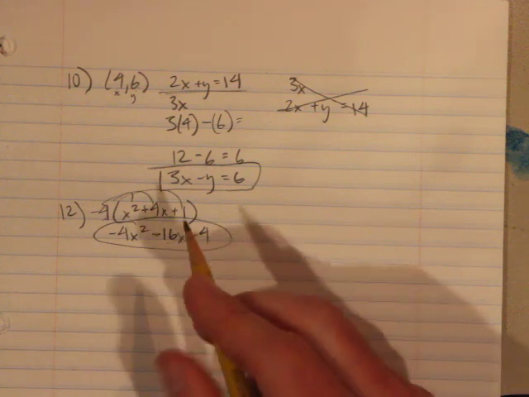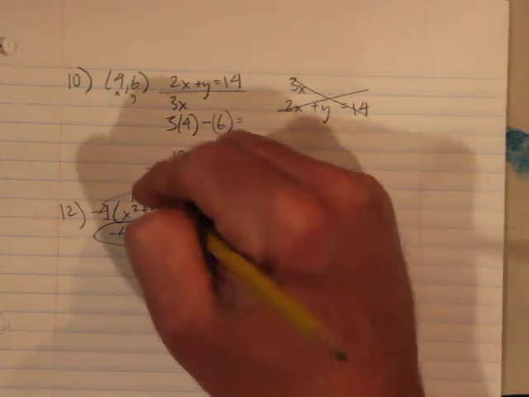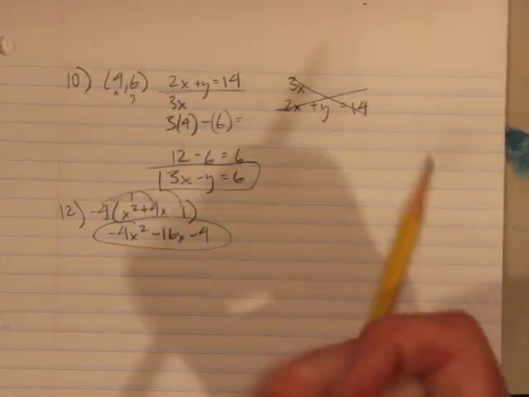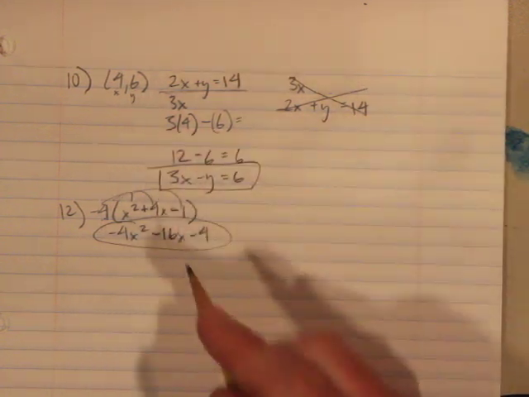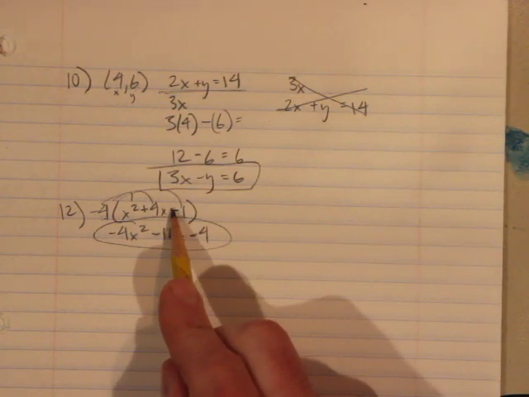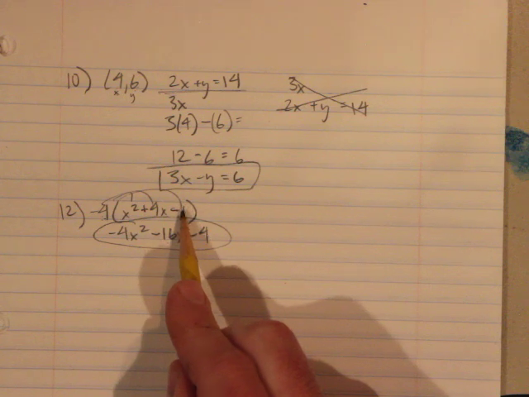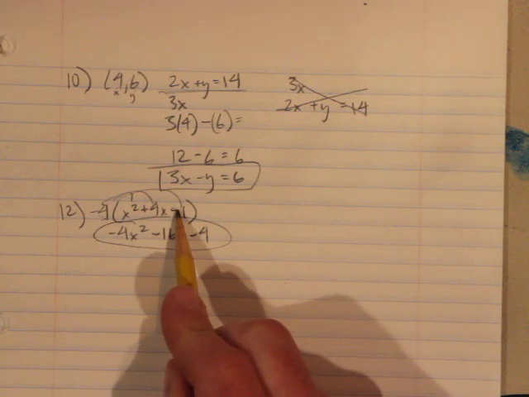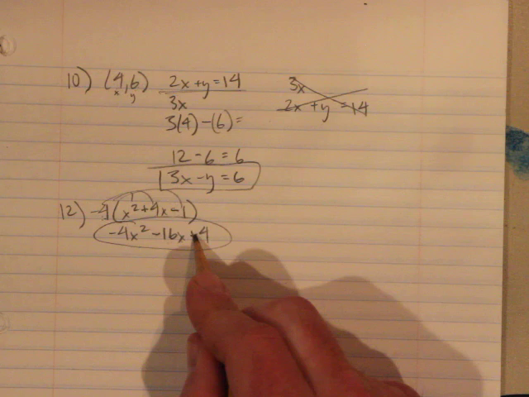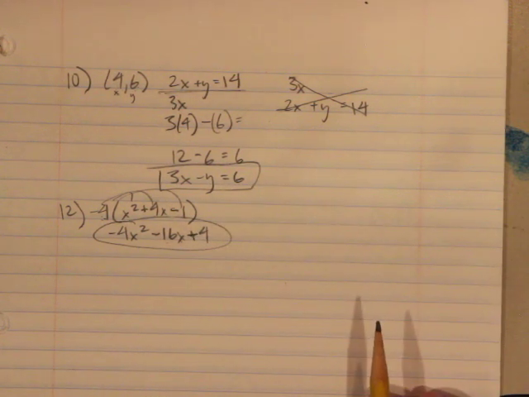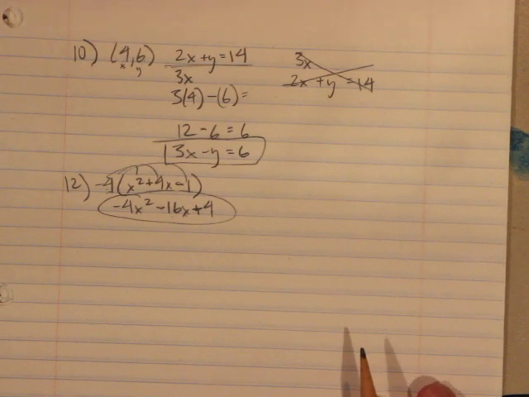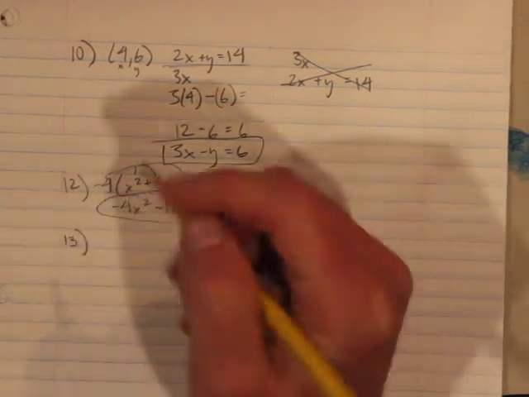Alright, good. Oh, what am I doing? This was a negative 1. I think I did the problem in my head. Negative 4, this should be a negative 1. The original problem has a negative 1 here. Negative 4 times negative 1 is positive 4. Yikes. Get it together, Mr. Voorhees. Alright. Number 13 is the next one we're going to do.